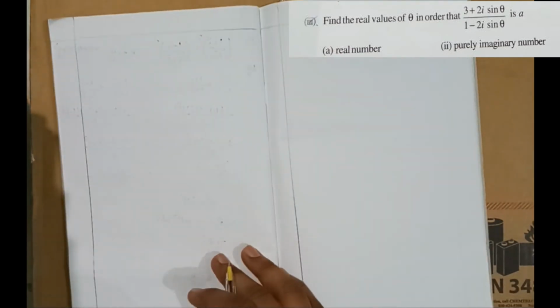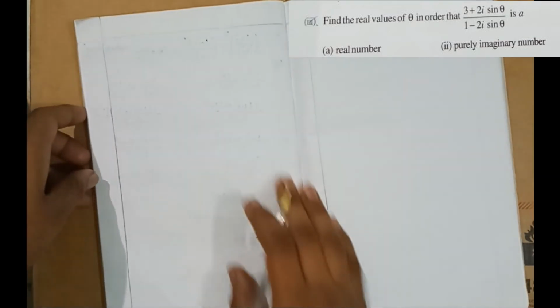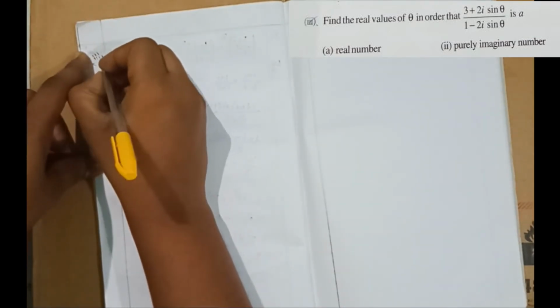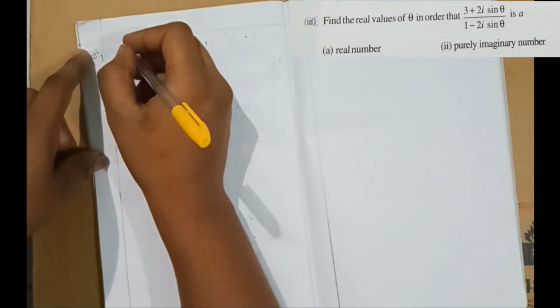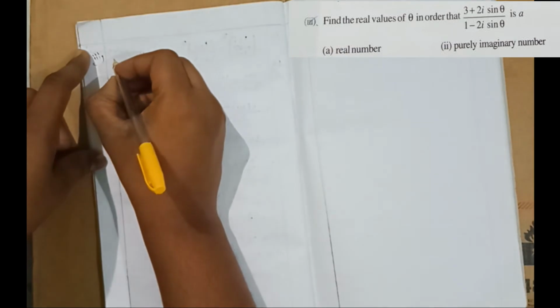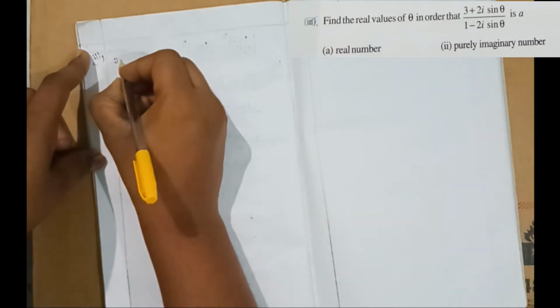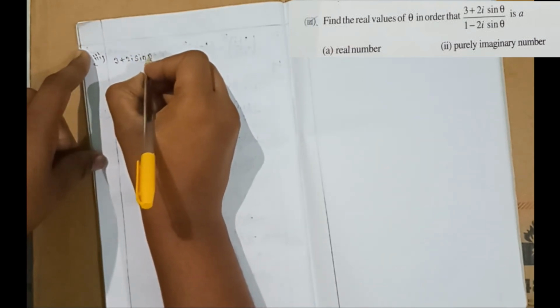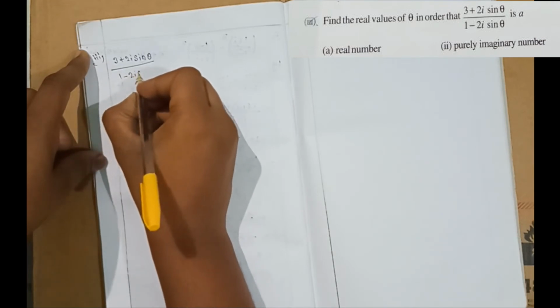Now the third one. In the question it is given 3 plus 2i sin theta by 1 minus 2i sin theta.